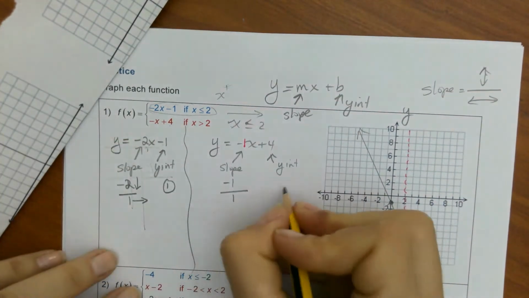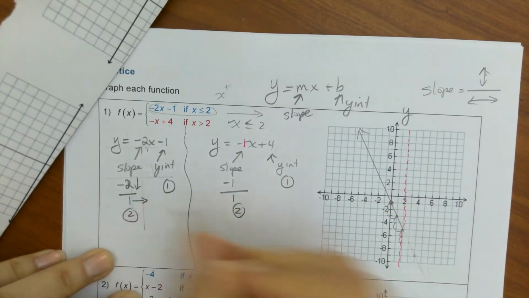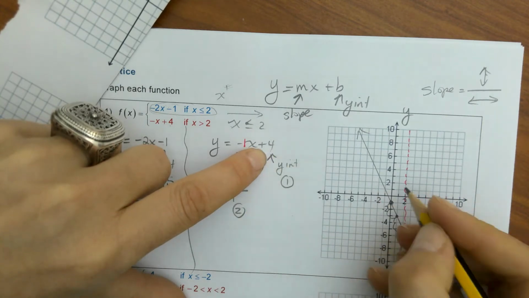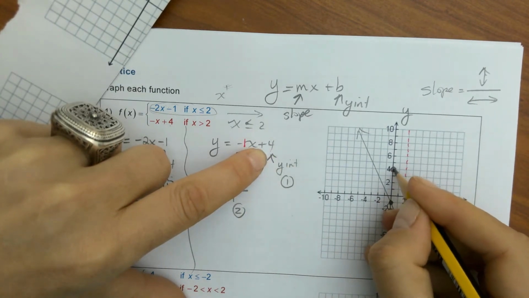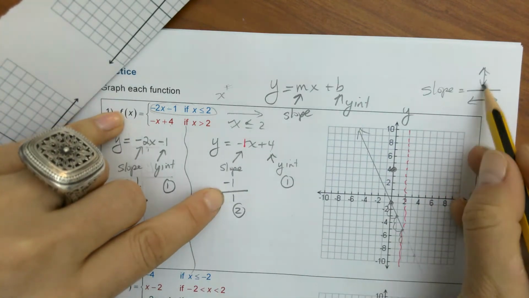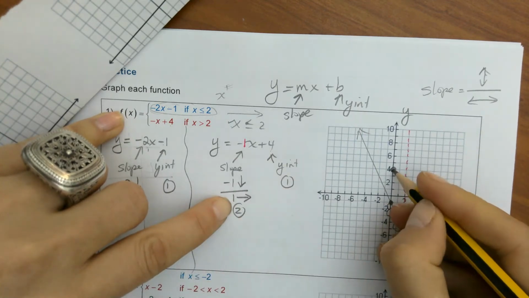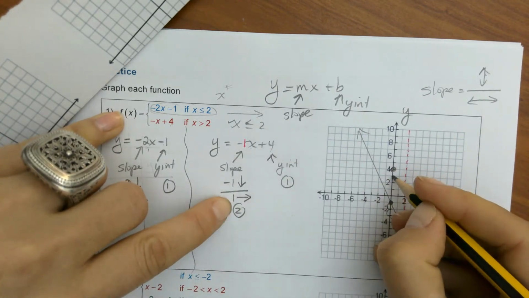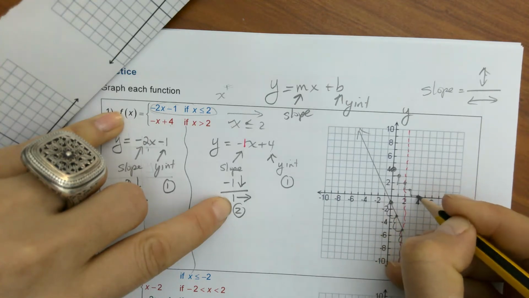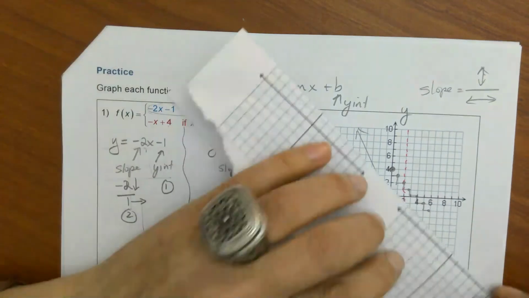So step 1, we do our y-intercept. Step 2, we do our slope. That means put a point at 4 on the y-intercept. There. Now the top is up and down, so it says go down 1 and right 1. So starting at 4, go down 1, right 1. Down 1, right 1. There, I got lots of them. Now I'm going to make my line.